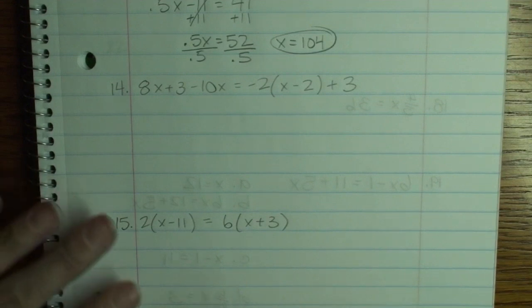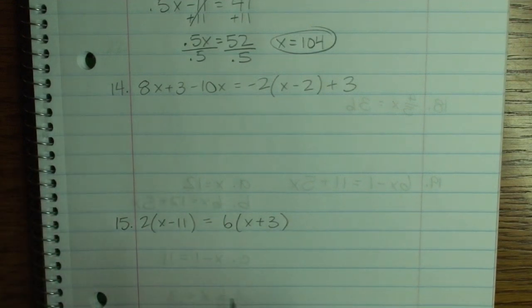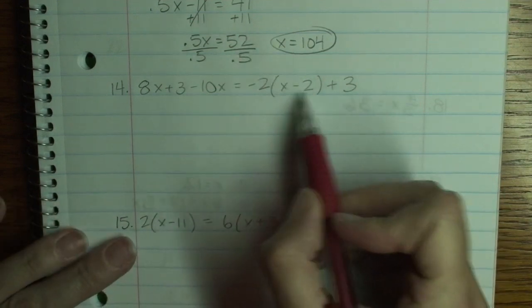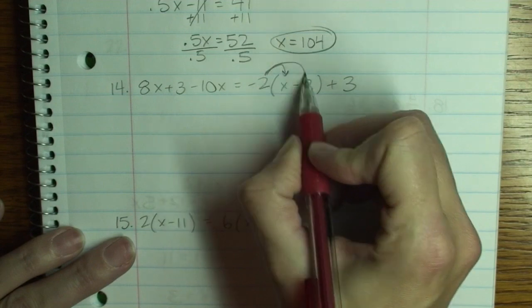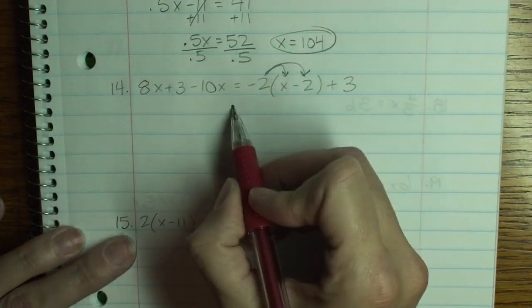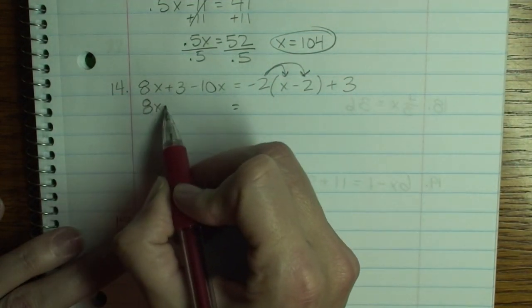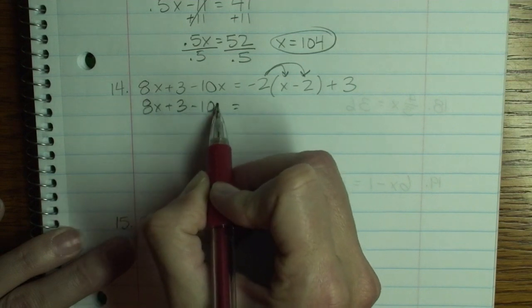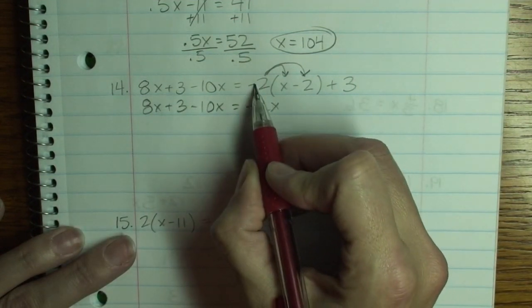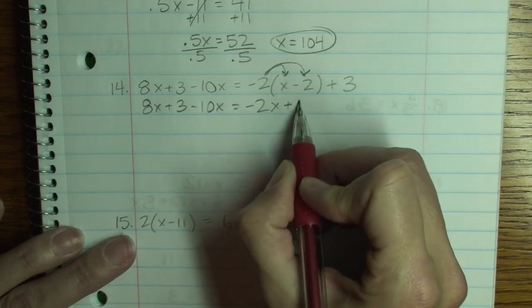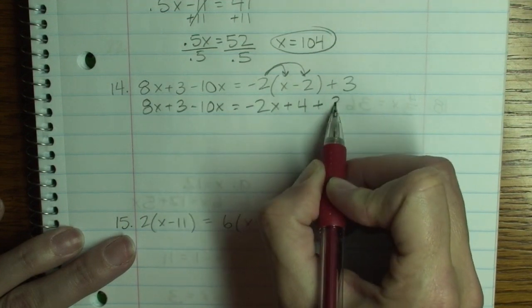Okay, 14. Now my first step says to use the distributive property if I can, and these parentheses times -2 suggests that I have to do that first. So on this side I'm just going to rewrite my expression on the left. On the right I have -2 times x. -2 times -2 is +4, and then bring down the +3.